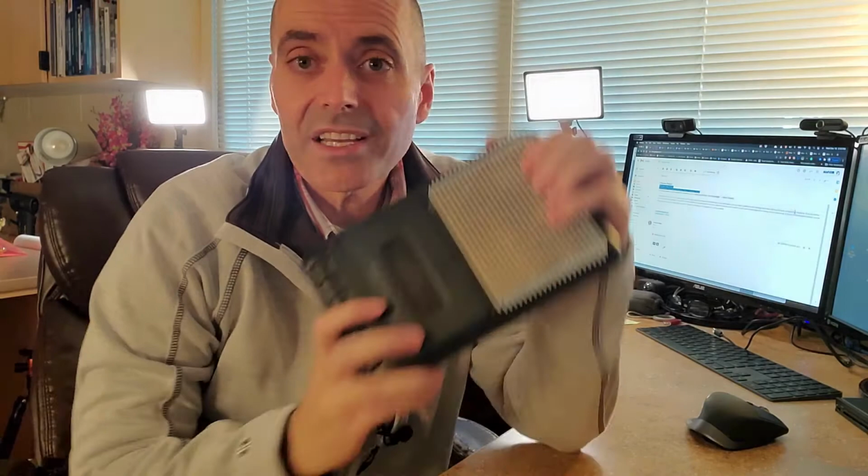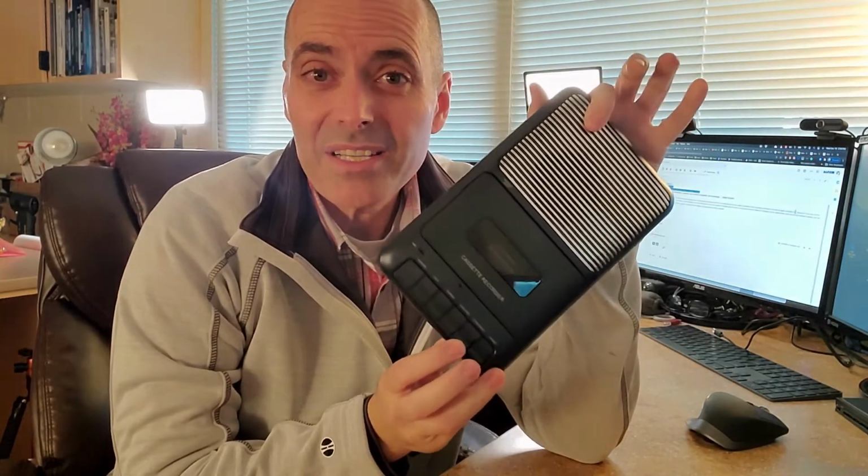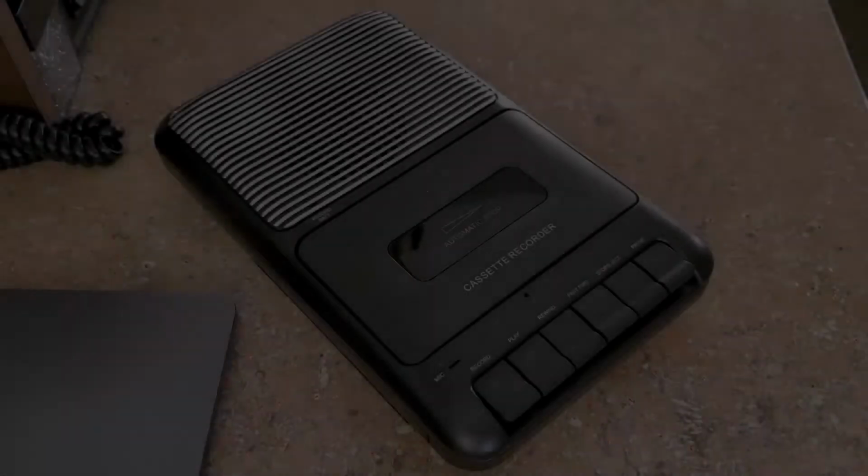Audio cassettes, it's hard to find an audio cassette player. I went looking for one. The only one I could find was this one, an audio cassette player. And so today I'm going to show you how to get this over from audio cassette to the computer so you can have it as a digital file.